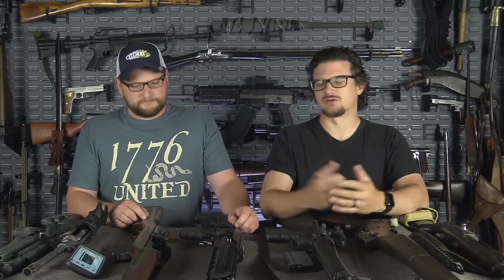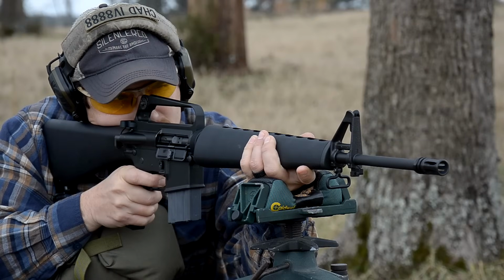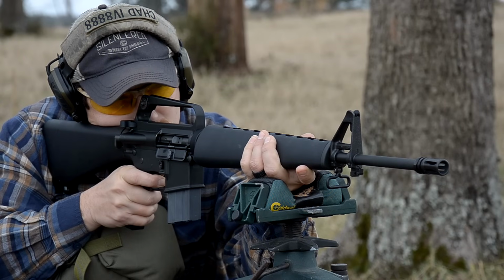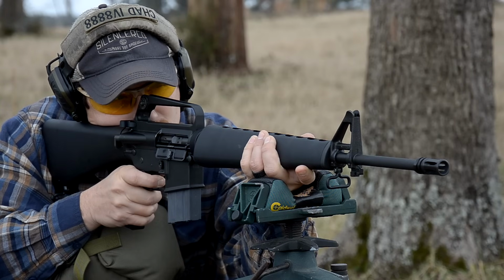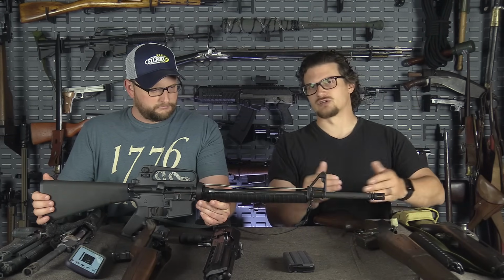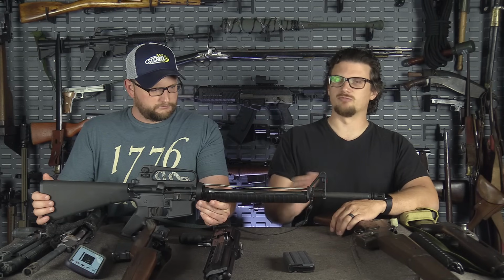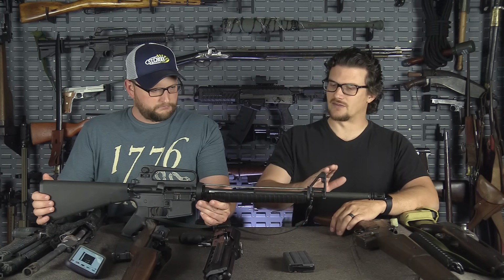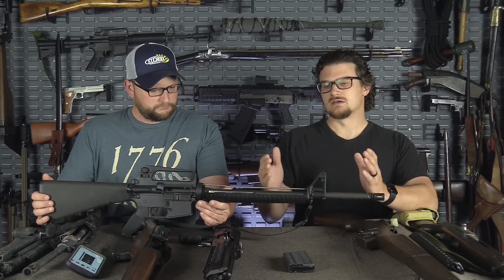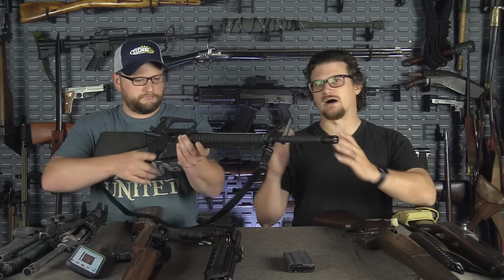All right, so DI is direct gas impingement. It's the common system associated with the AR-15, the most predominant firearm associated with direct gas impingement. The main difference between DI and piston is that in a DI system, the expanding gases behind the projectile as the round is fired are picked up forward down the barrel, and then they are sent backwards and impinged on the action itself to cycle the firearm.